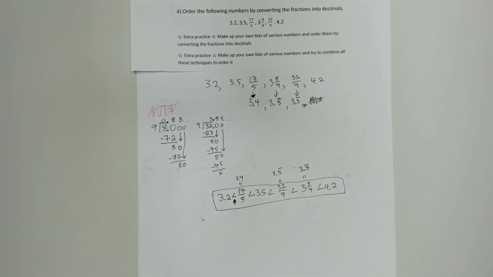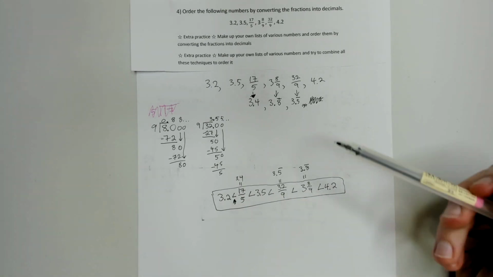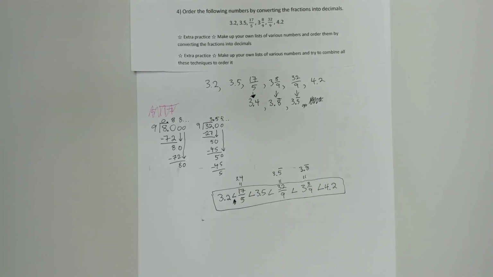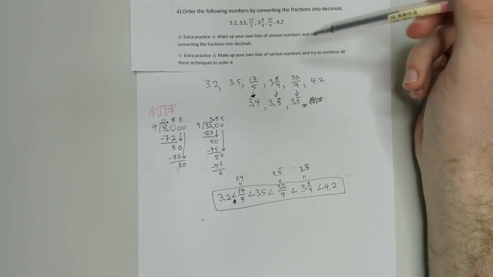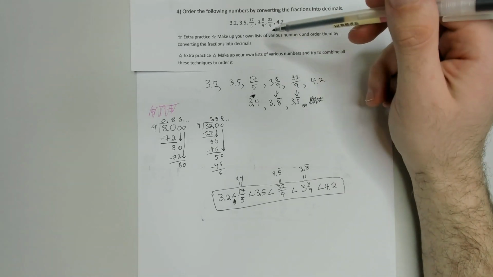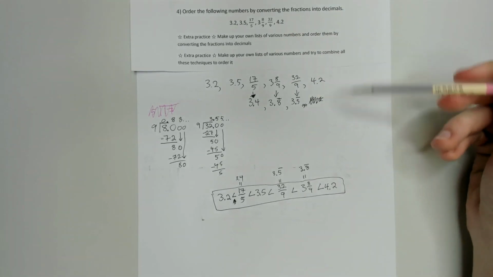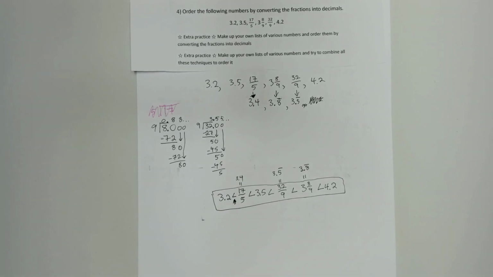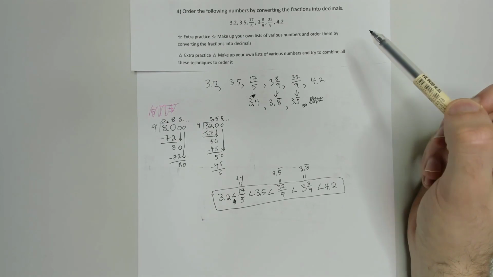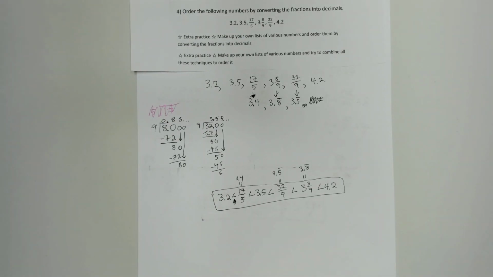All right, so once again, another possible technique where we just convert the fractions all into decimals and then compare them as we know how to do. And for some extra practice, make up your own lists of numbers and order them by converting fractions into decimals, just like we did here. And then once you've done that, for extra practice for questions 1 through 4, make up lists of numbers and try to combine all the techniques that we've done, right? So basically just don't try and restrict yourself to any technique. When you're comparing two numbers, think, okay, what technique would be best here?